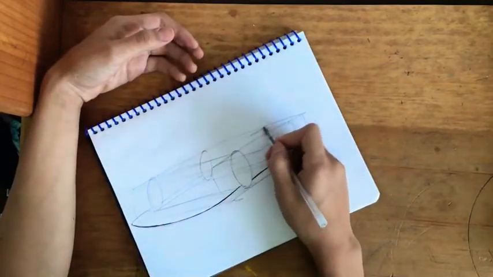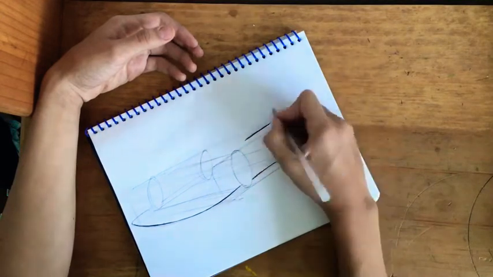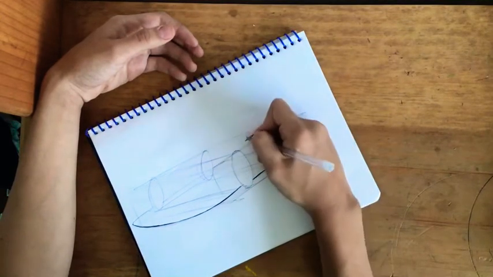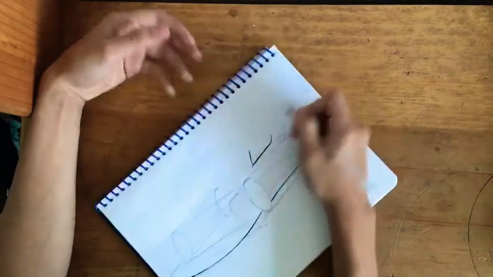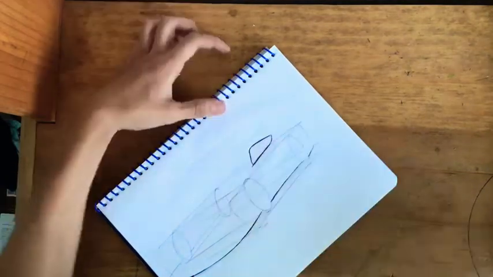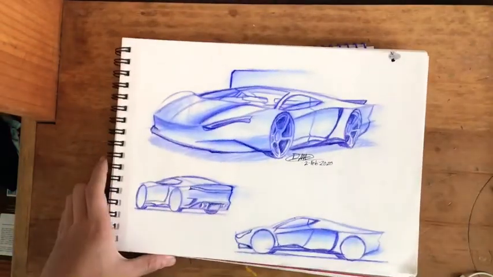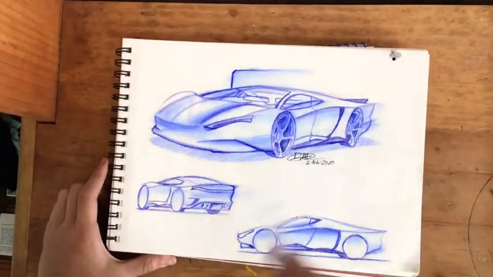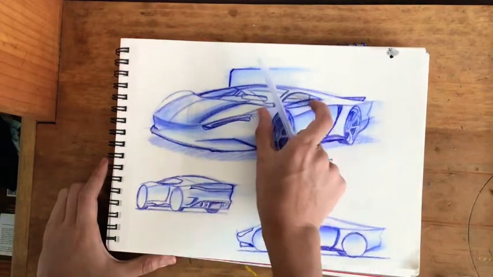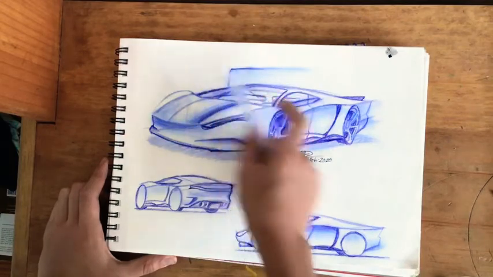So now we're going to add in the window. In this case, this car is a front engine car, so the window is going to be a little bit further back than a car like this, which is a mid-engine car, where the window is put way further up in front.